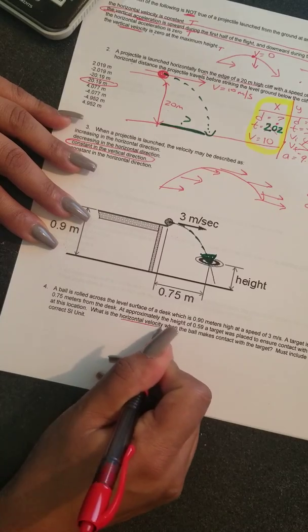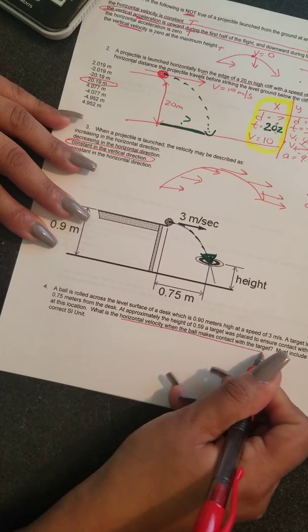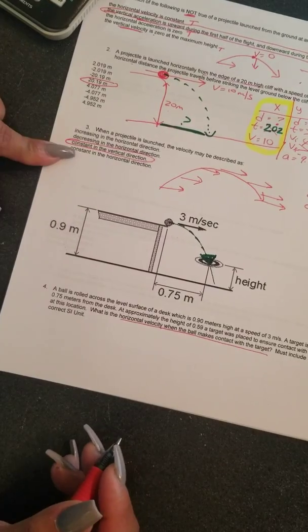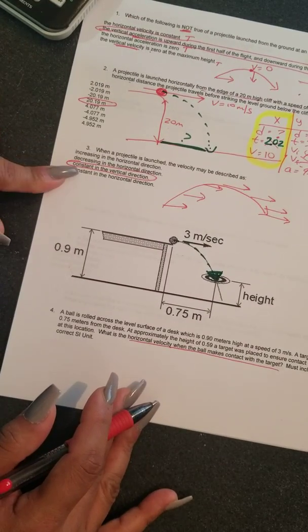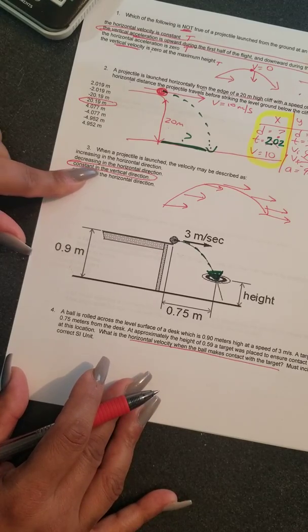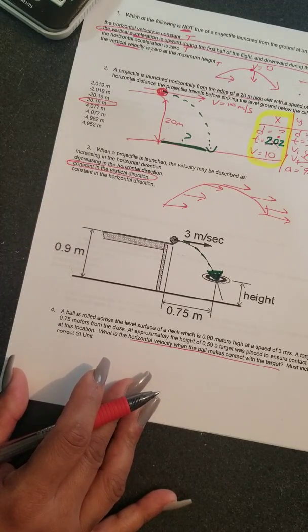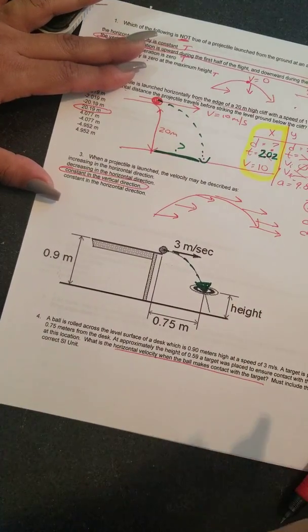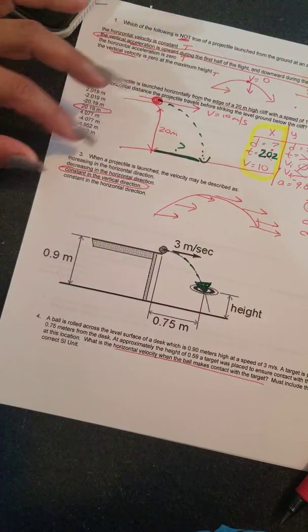What is the horizontal velocity when the ball makes contact with the target? One more time, we just had this question. The horizontal velocity is constant. Oh, I'm sorry. Let's go back. Hold on, my brain is thinking for a second now.